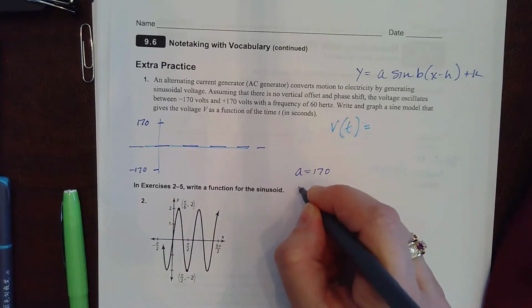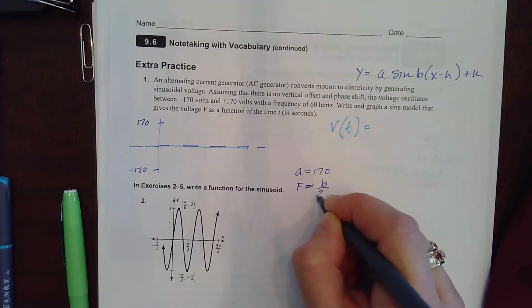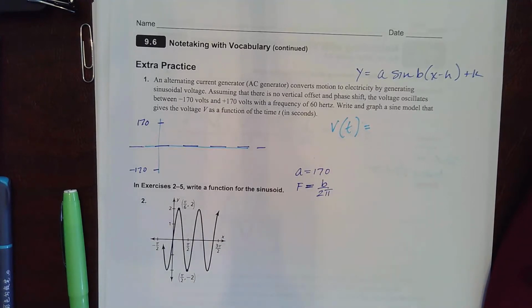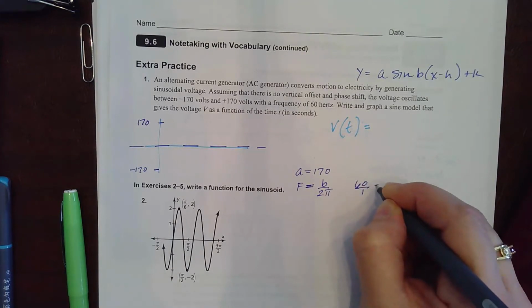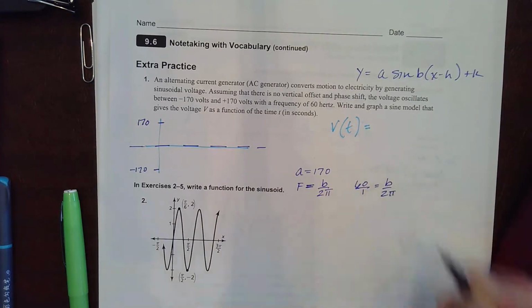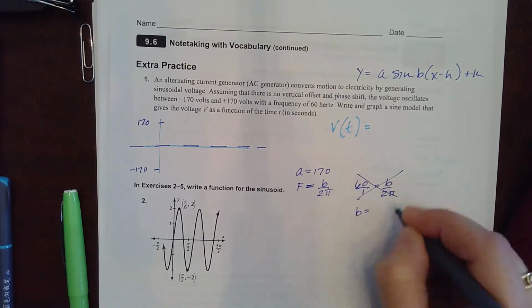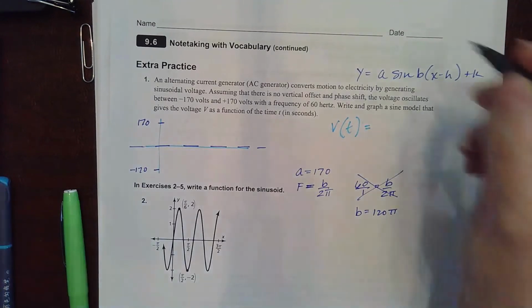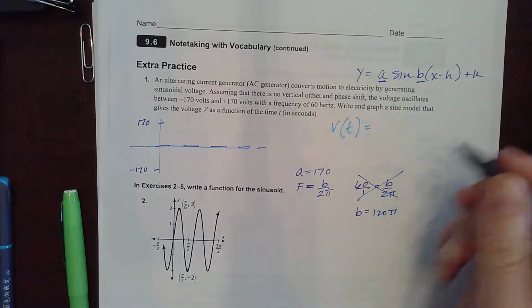The frequency is going to equal B over 2 pi. In this example, we know the frequency is 60. So 60, which I'm going to put over 1, equals B over 2 pi. Let's solve for B. I'm going to cross multiply, and I get 120 pi. Now I can substitute A and B into my equation.